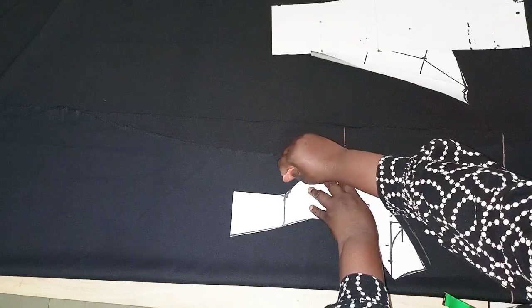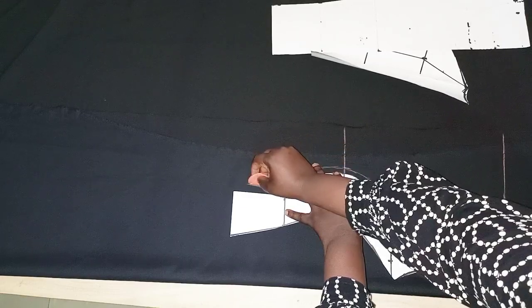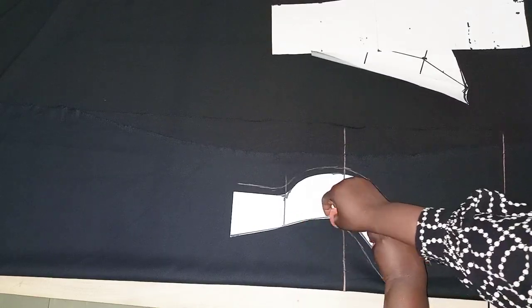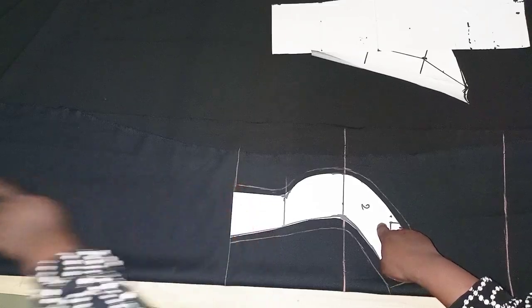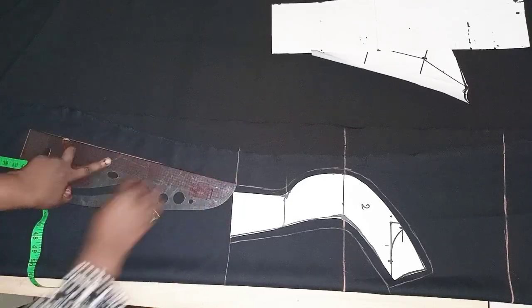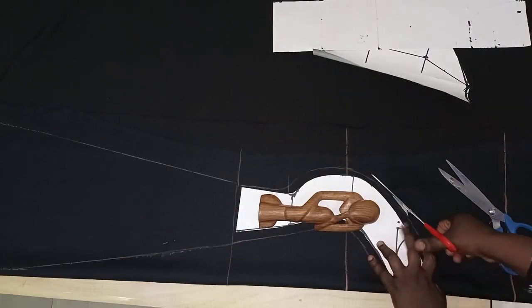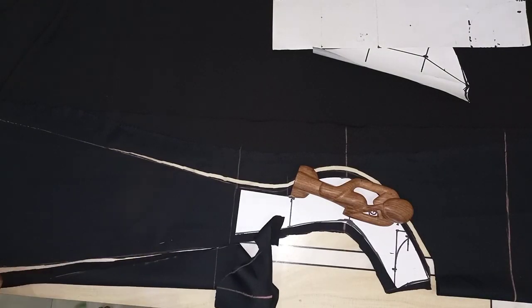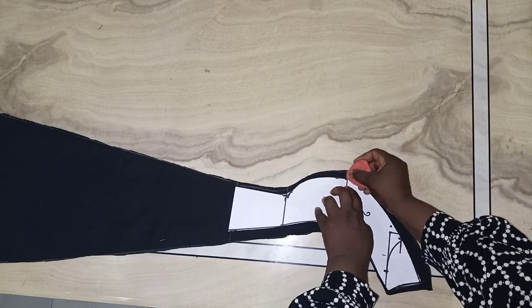So you're not cutting exactly what you have on your pattern paper. You add an extra half an inch like this to it. You also do the same thing on this side, half an inch. You add half an inch all the way around. Connect it from this point to that point and from here to the other side. So this is what we have. So now we are going to be cutting out. So I'll mark out the bust point and notch it.